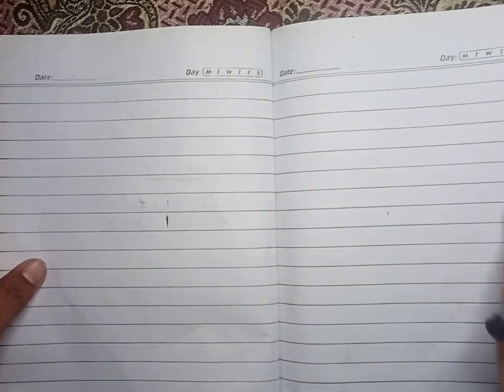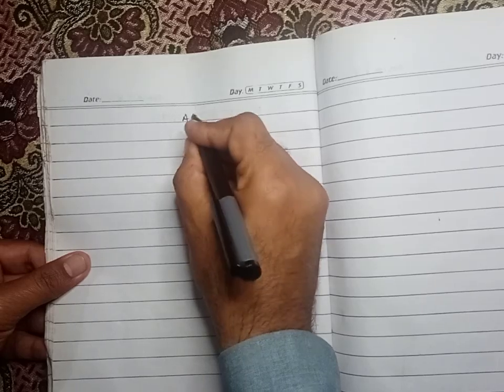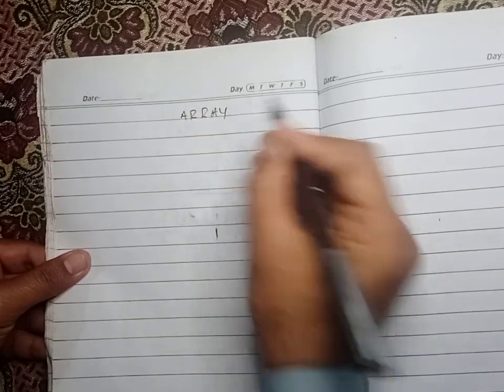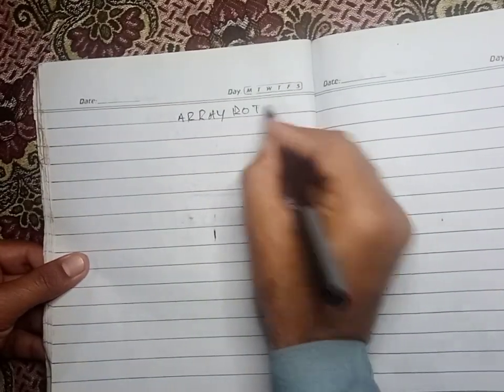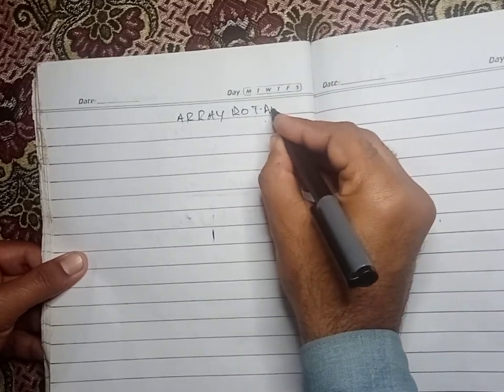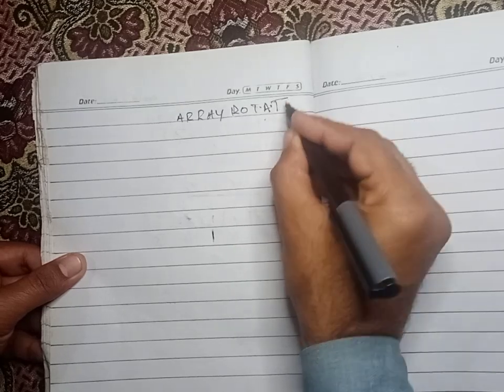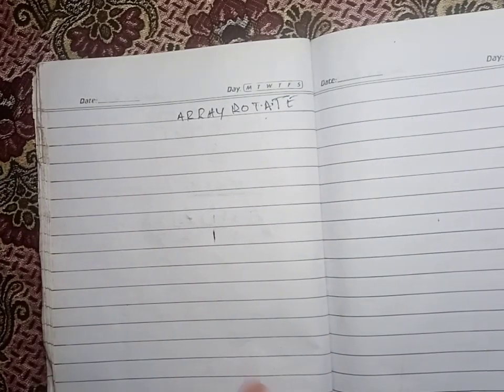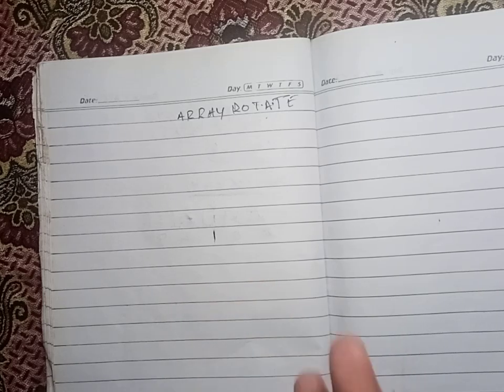Today I am going to a new and different topic, which is quite different from the previous videos we have learned. This is about array rotation. What is array rotation? For example, we have an array, and it is rotated rightward or leftward. We will discuss it later, but for the first part we have to understand array rotation.